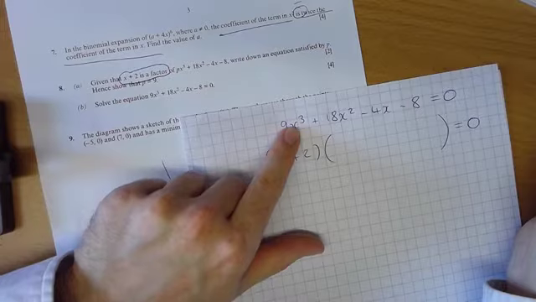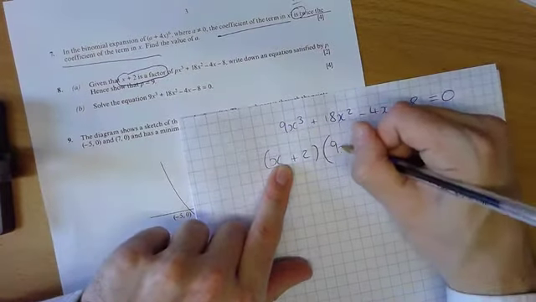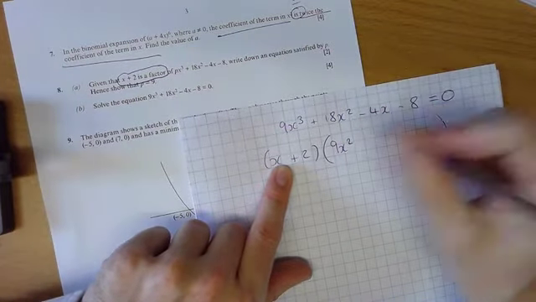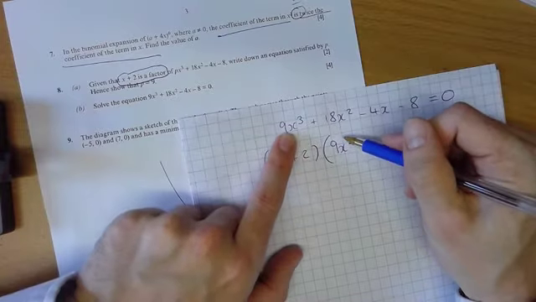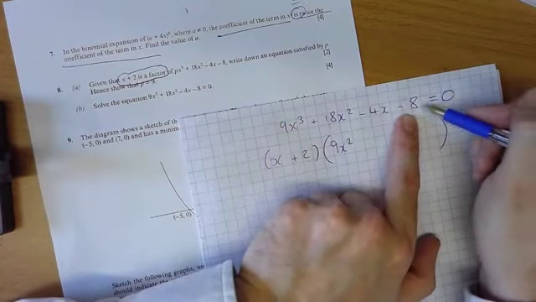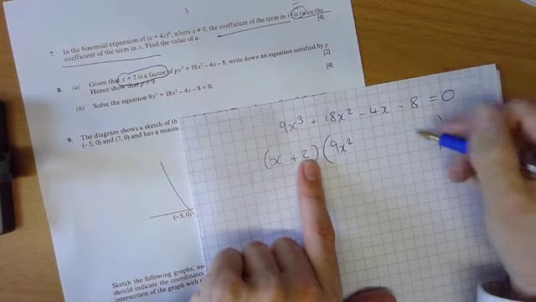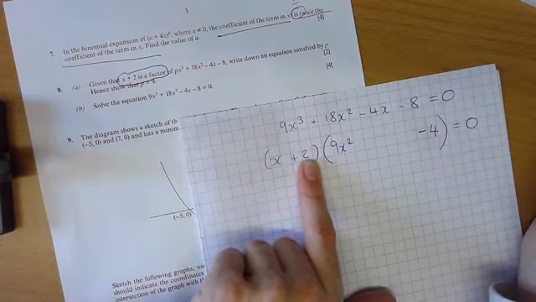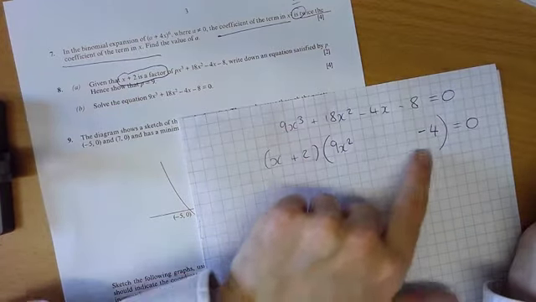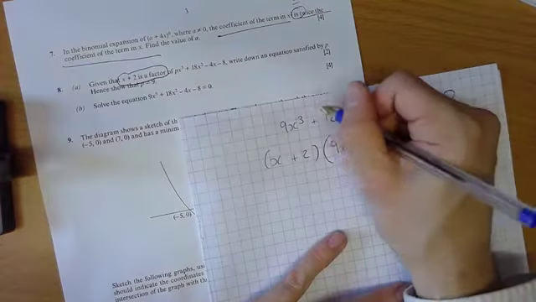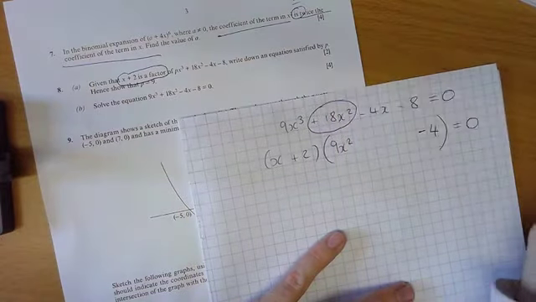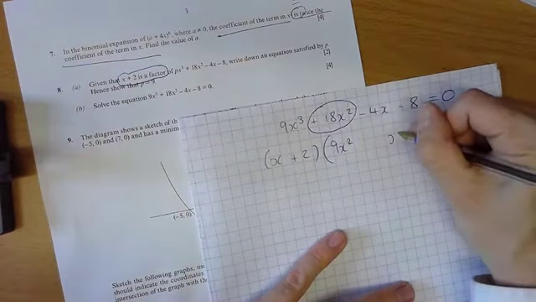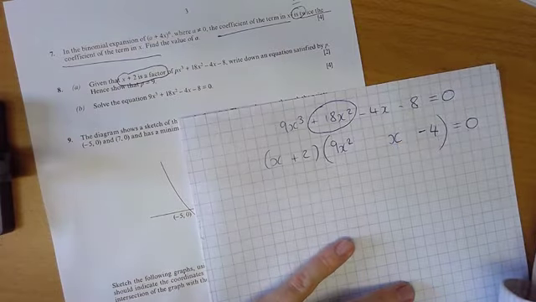To make 9x cubed, I've already got the x squared. This must be 9x squared there. So 9x squared times x would give me 9x cubed. I need to also make minus 8 there. I've got plus 2, so this must be minus 4 here. It has to be, because 2 times minus 4 is the only way of making minus 8. I'm going to make 18x squared there. I know this will have some form of x there.